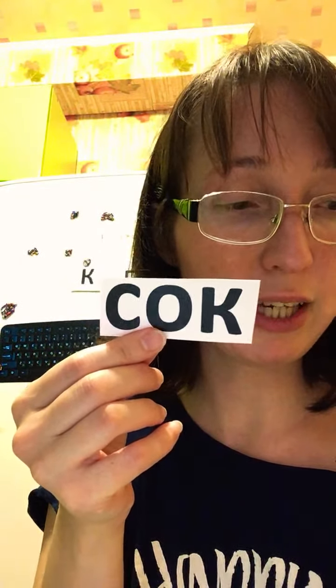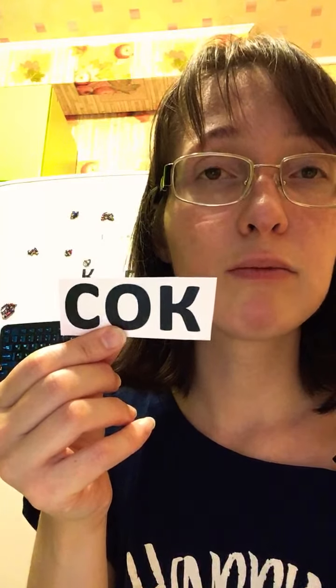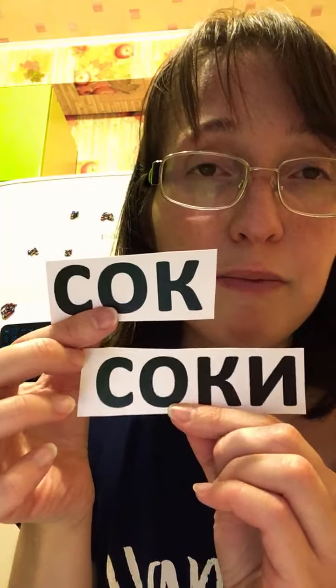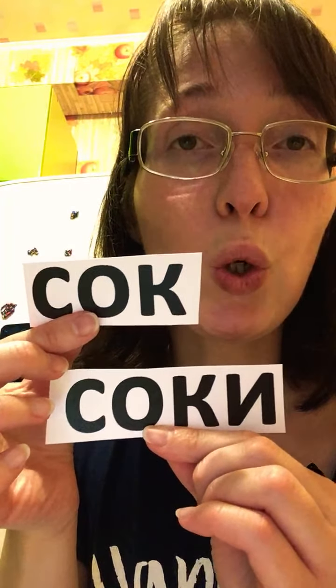The next word. Try to read it by yourselves. 1, 2. Сок. Juice. We can make a plural version and we get соки.